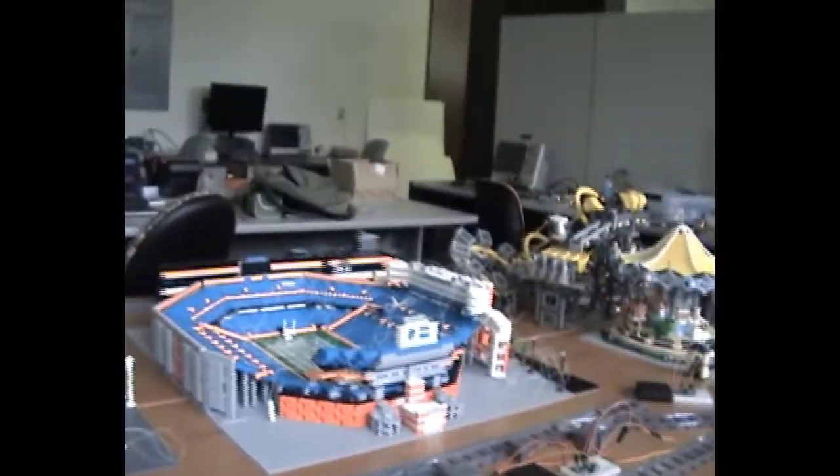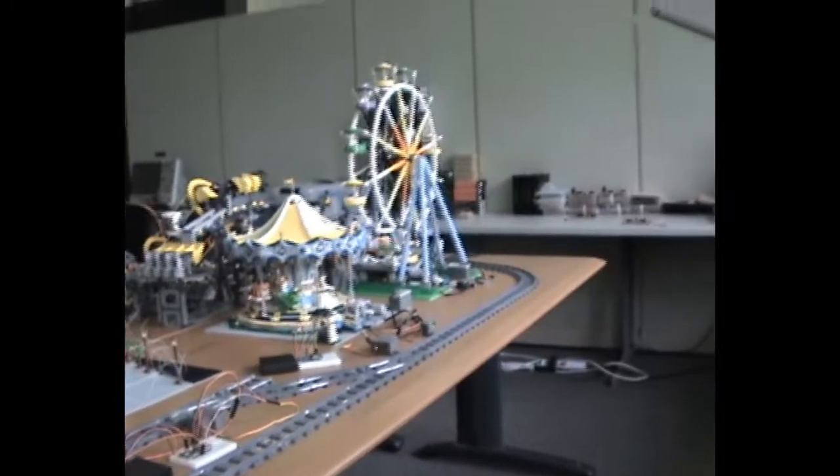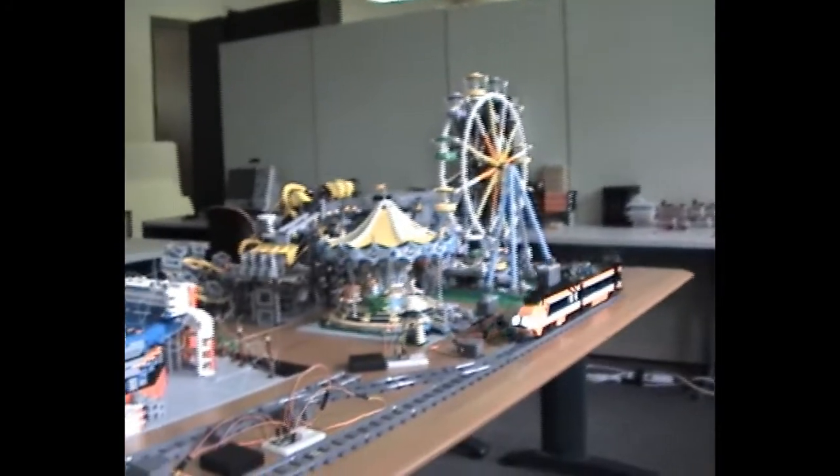As you can see right now, the track switches are set in the turn position so that the track enters the station. I'll go ahead and change the switches so that the train will bypass the station. The other button for the station switches can be used to load and unload any additional trains.